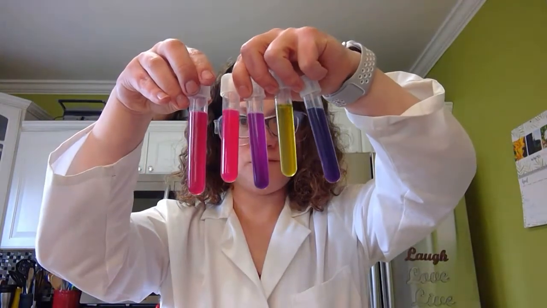Then we have the lime juice, and then we have the vinegar. All right. So lots of substances, especially foods, change color in the presence of an acid or a base. Now I need to clean up.